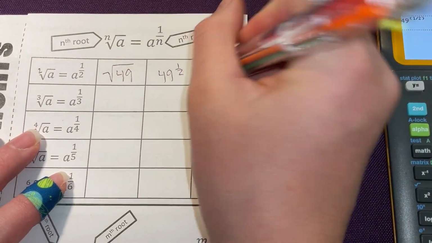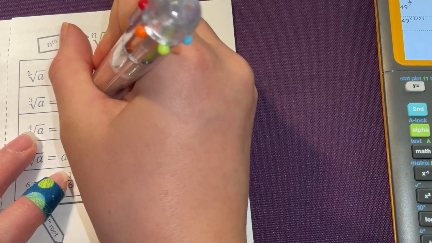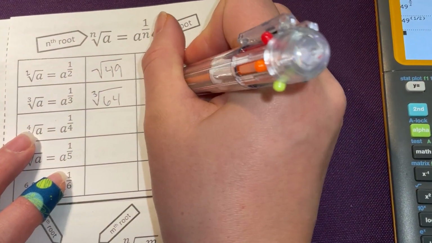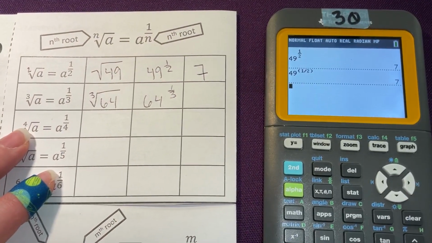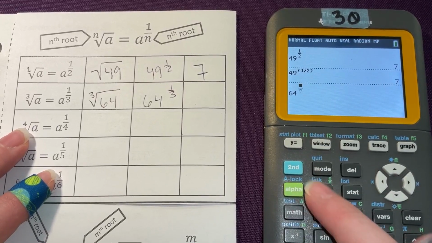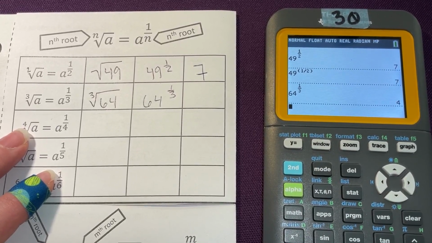So I got 7. Next up, let's try the third root of 64. This is the same as 64 to the 1/3. And then in my calculator, whatever way you choose, I got 4.